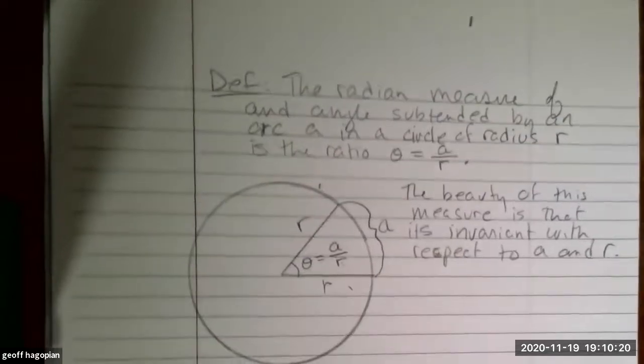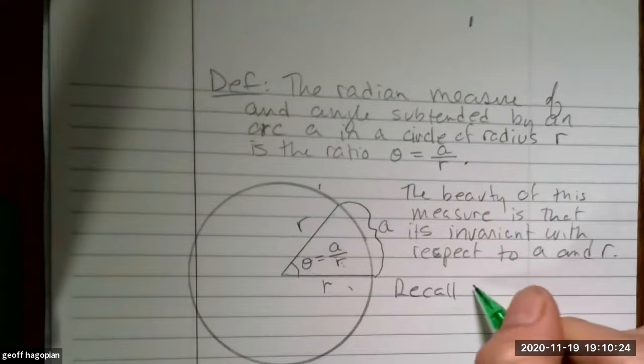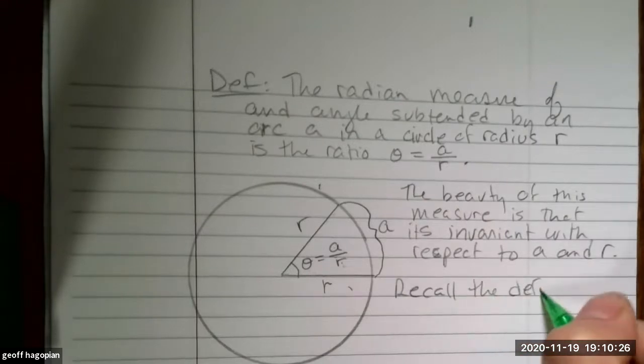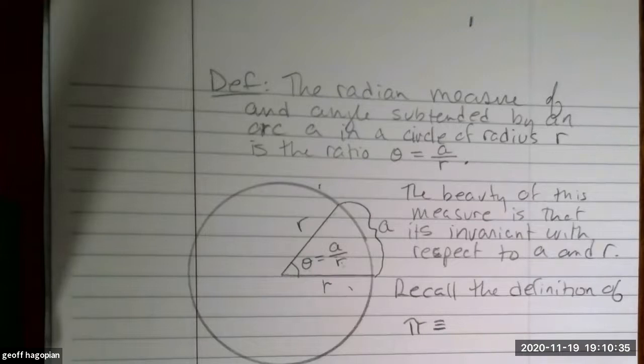So why? Well, recall the definition of pi. Does anybody remember the definition of pi?